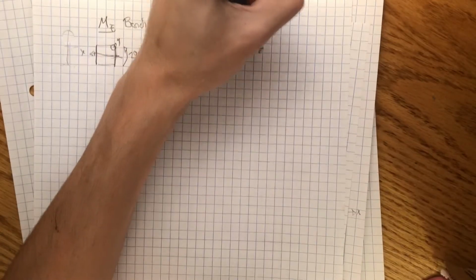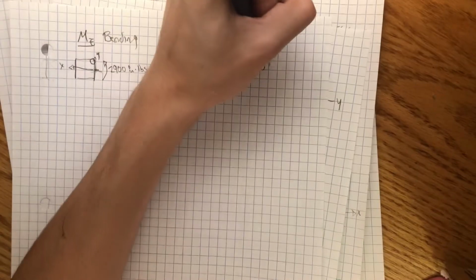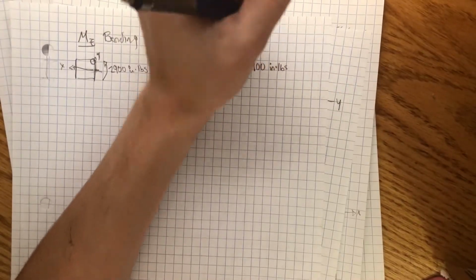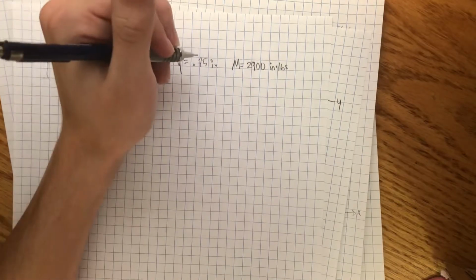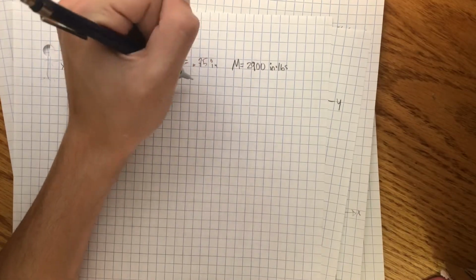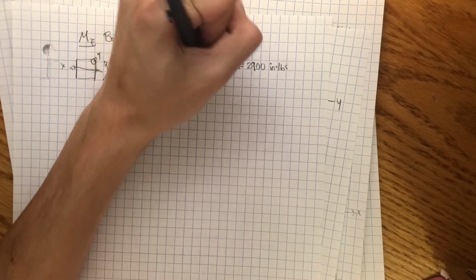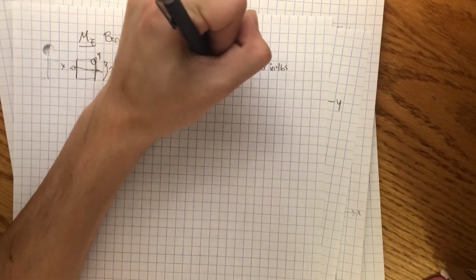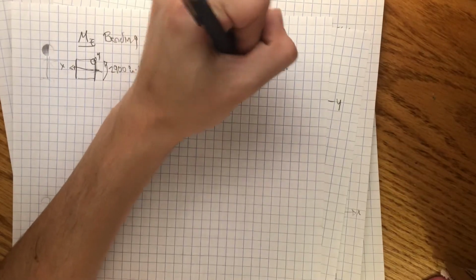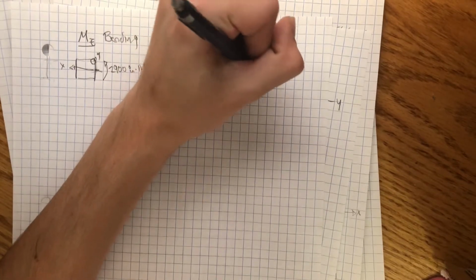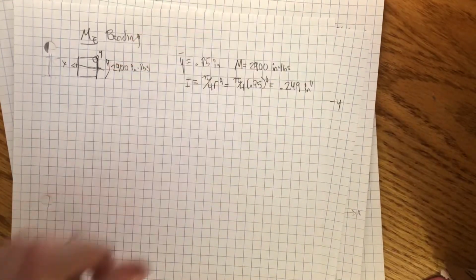We know our moment is 2900 inch-pounds. And we know that I is pi over 4 r to the 4th, which is equal to pi over 4 times 0.75 to the 4th, so 0.249 inches to the 4th, which is something we saw earlier.